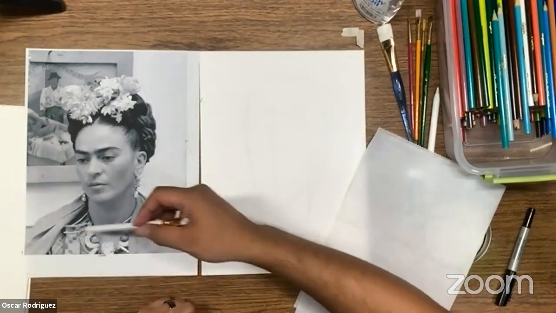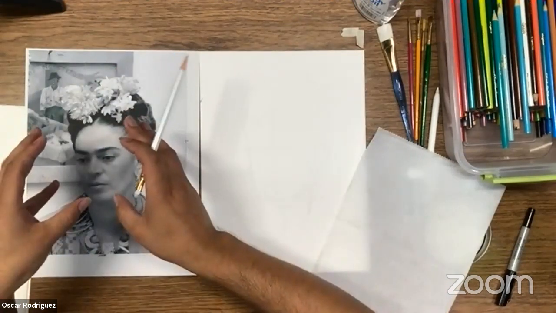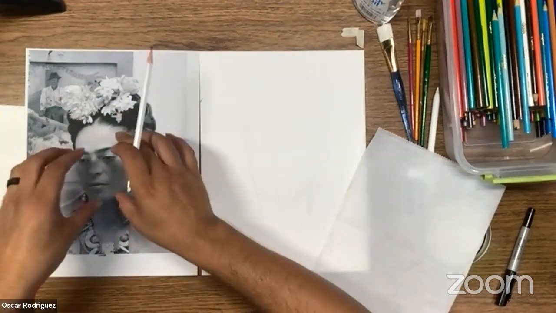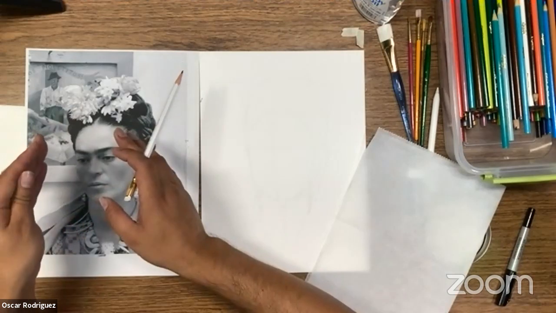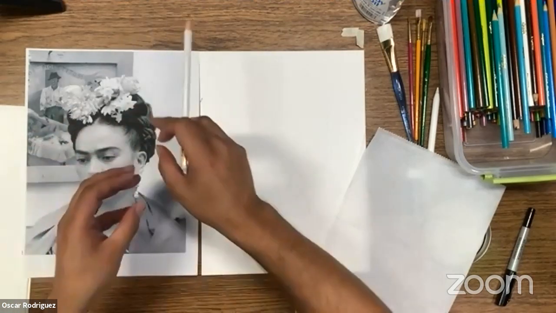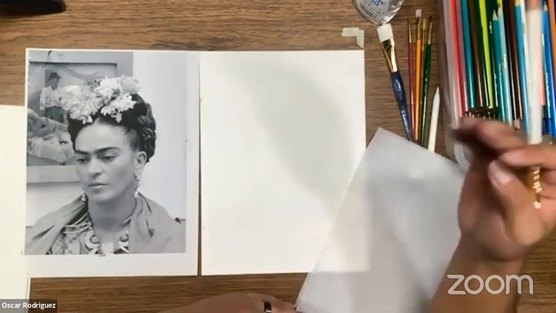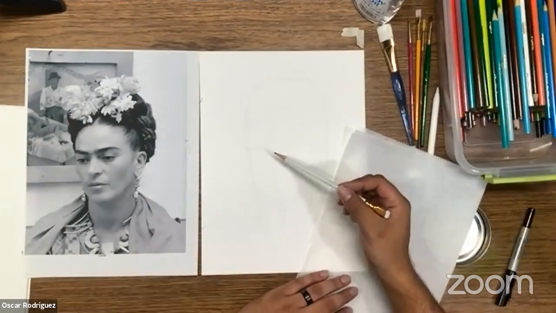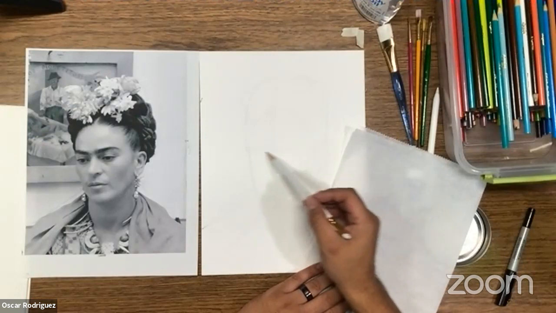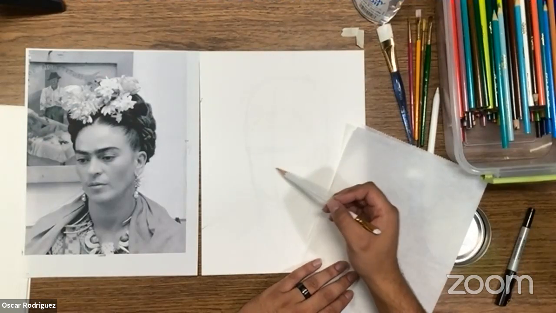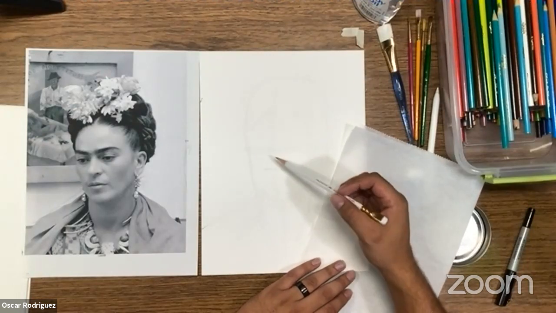If my grid on the small page is a quarter of an inch squares, I'm gonna do 1 inch squares on my actual page to blow it up. But that's a whole different technique. That's another approach. Today we're focusing just on freehand drawing.